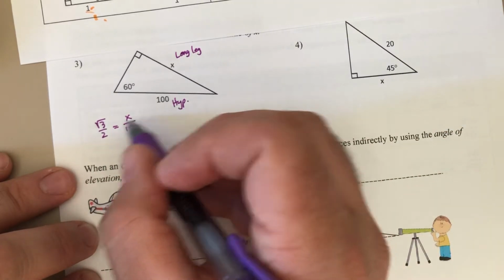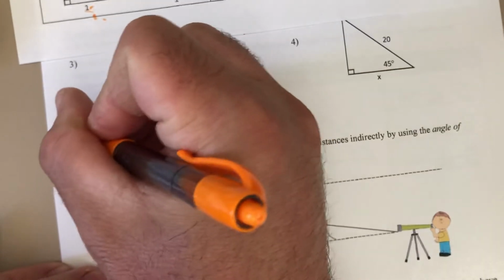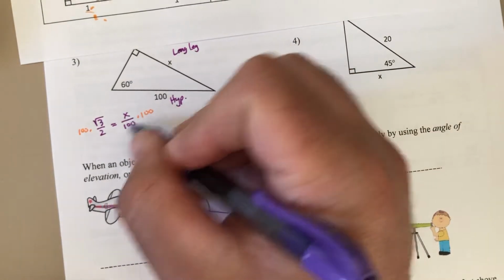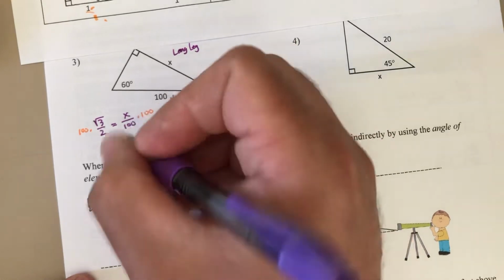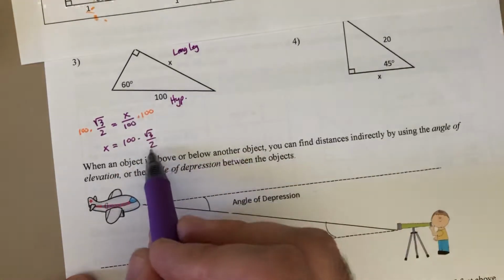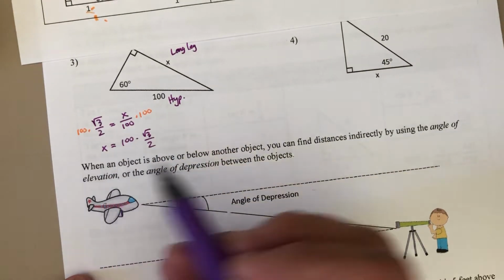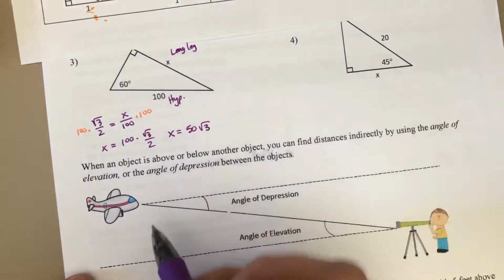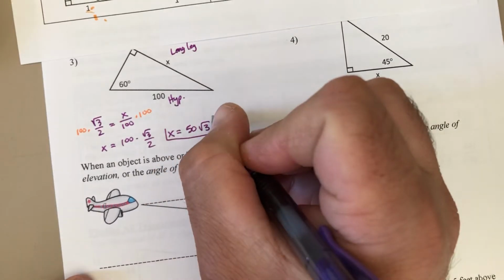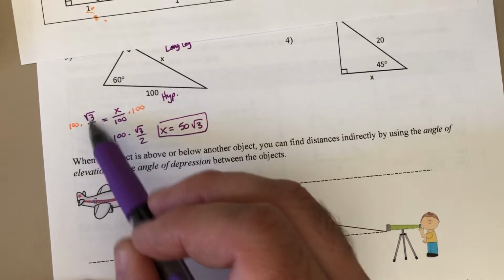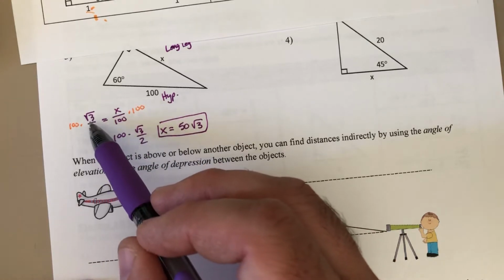And what I would do to solve for x is just multiply both sides by 100 right now. We taught you something last year called cross products. But in this case, I think it's just easier to multiply by 100. So multiply by 100, so the hundreds cancel out, and you just get x equals 100 times radical 3 over 2. Well, this division of 2 would actually divide that 100 in half anyway. So you're going to get x equals 50 radical 3. It divides the 100. Okay? So that's using our special right triangles and recognizing that ratio of their sides, and we can apply it to build some proportionality.